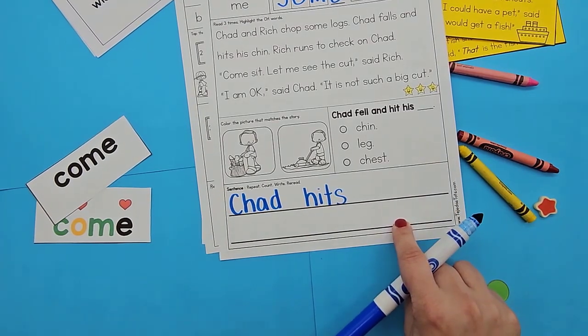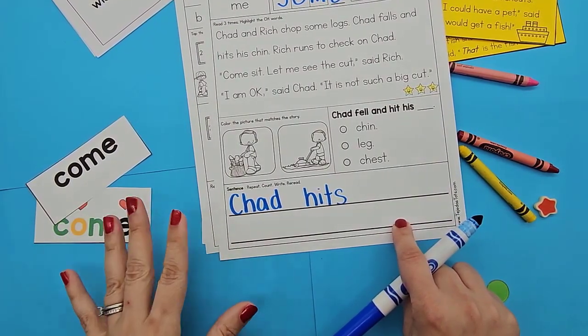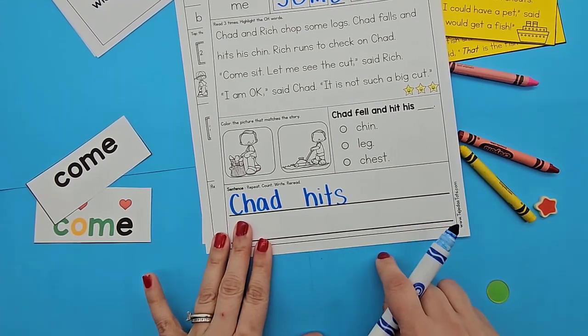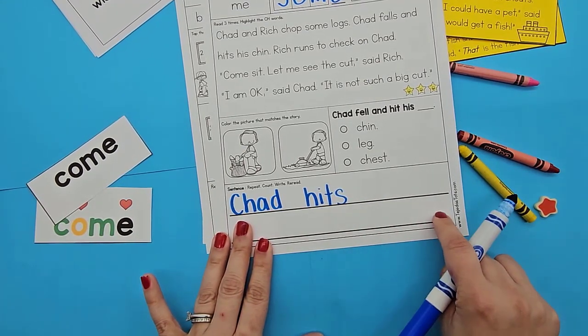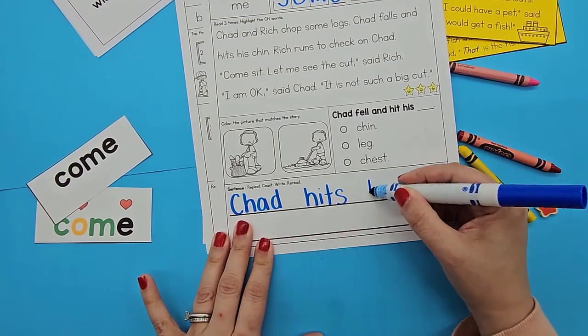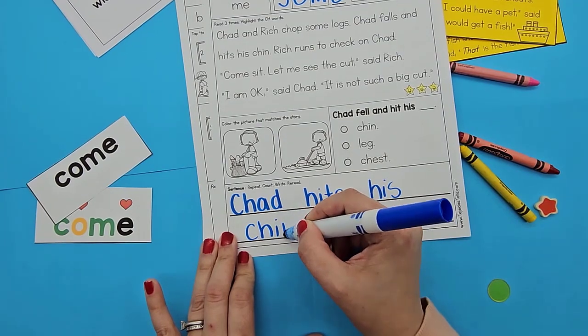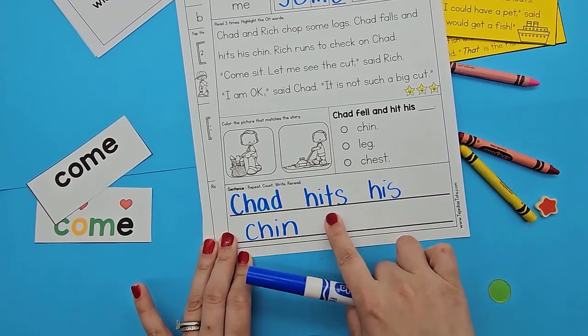We want them to practice this skill because when they're writing independently, they'll be better prepared to do so without having to rely on you to give them one word at a time. Chad hits, next word is his, and finally chin. Always have them practice rereading when they're done.